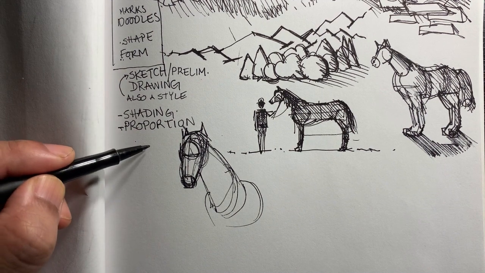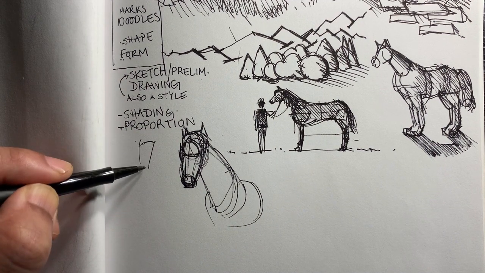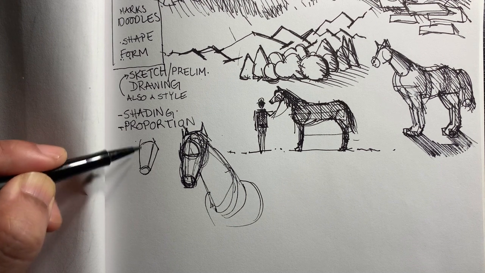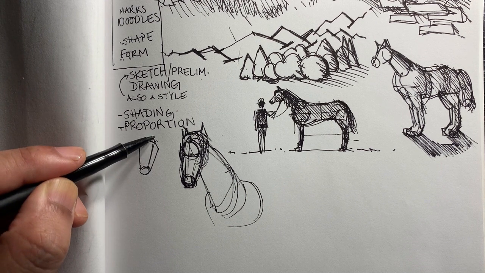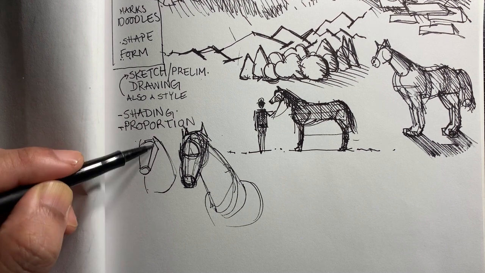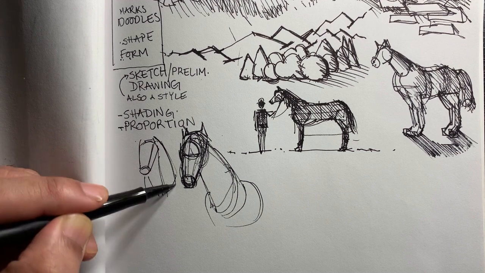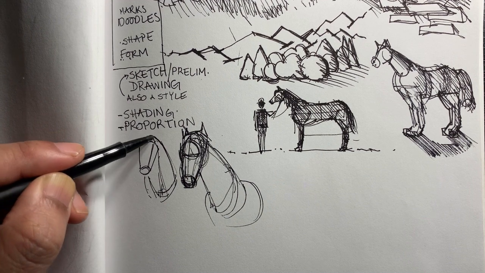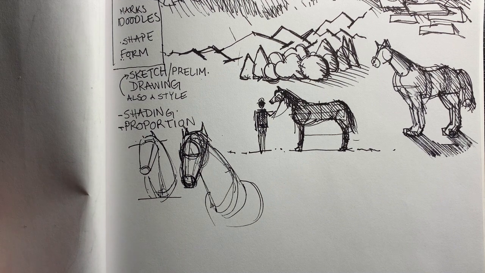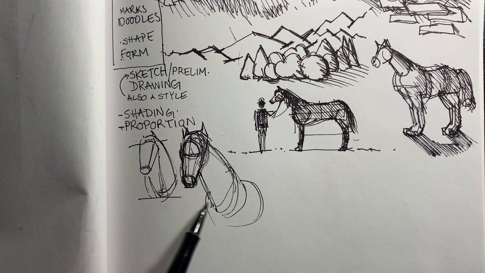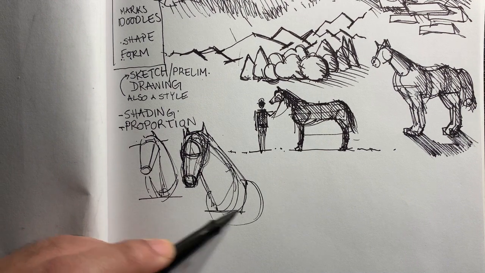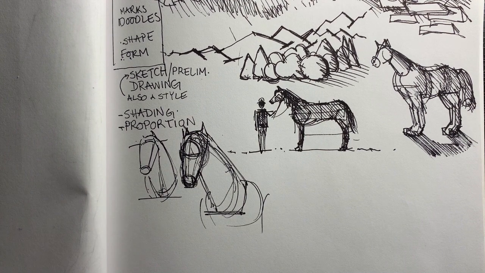But you can play around with the proportion. You can play around with the forms. You can have it be bigger, because some horses are pretty big. So you can play around with that. I kind of introduced the foreshortening here, which is probably the next thing we'll say it is.